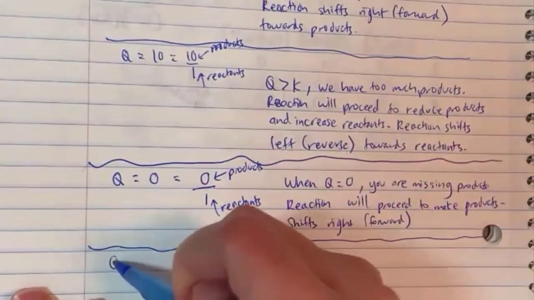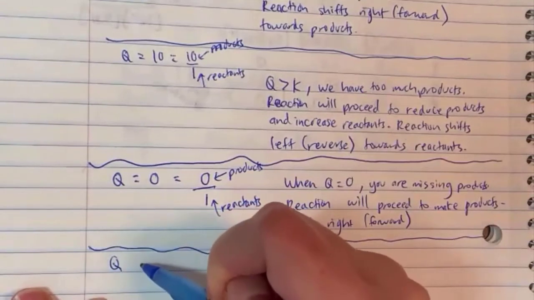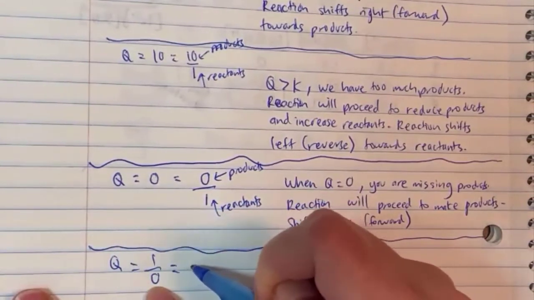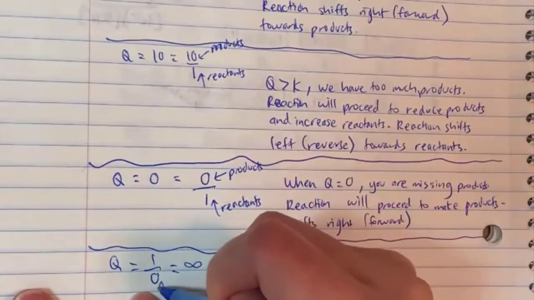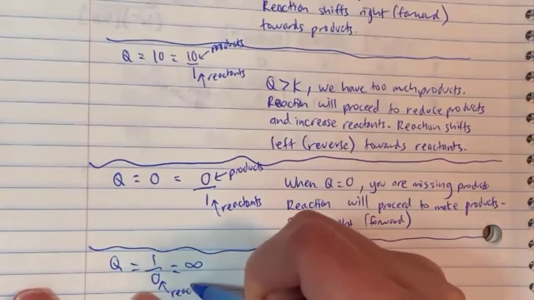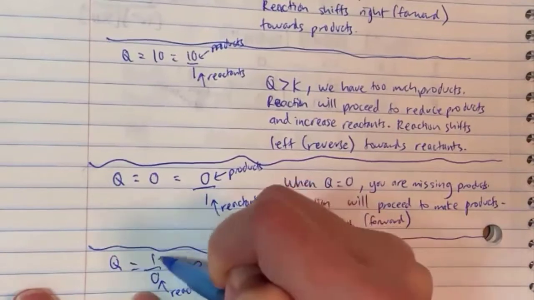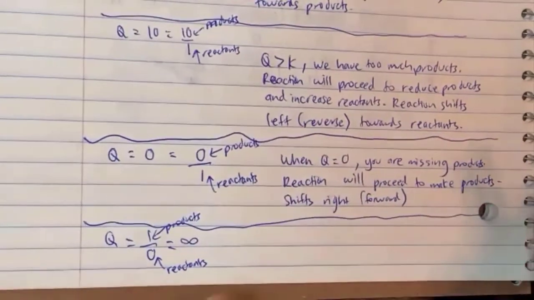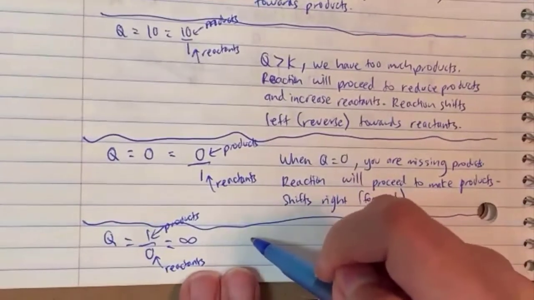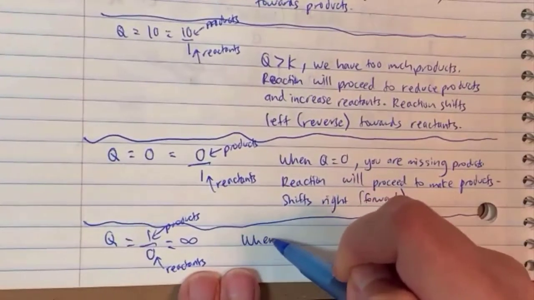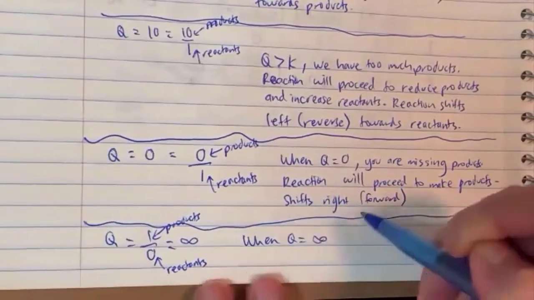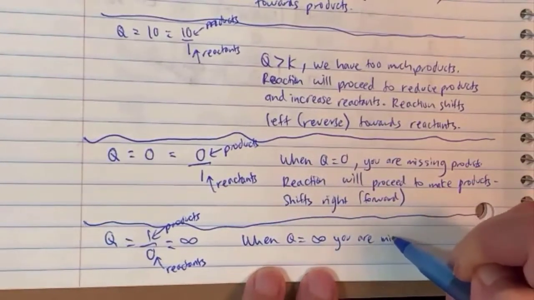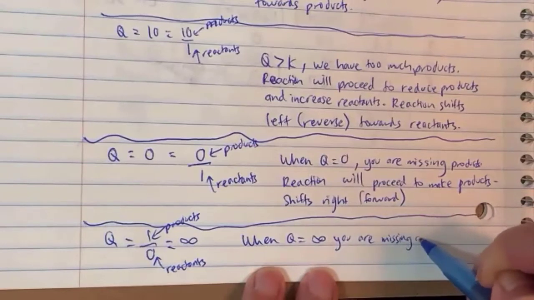What if our 0 is on the bottom, where you have absolutely no reactants instead? If Q was, I guess we say 1/0, we got no reactants. So in this case, I guess we call it infinity. So this one here, no reactants, and we have some products. So in this case, when Q is infinity, you are missing reactants.